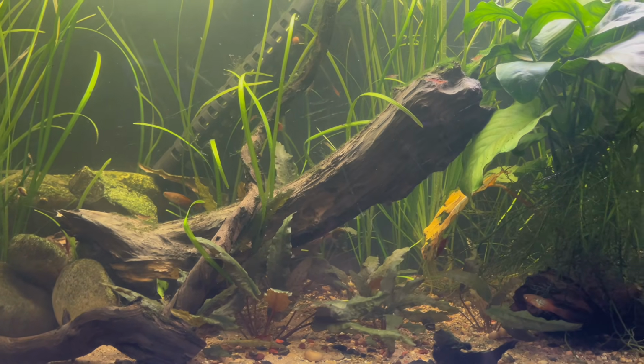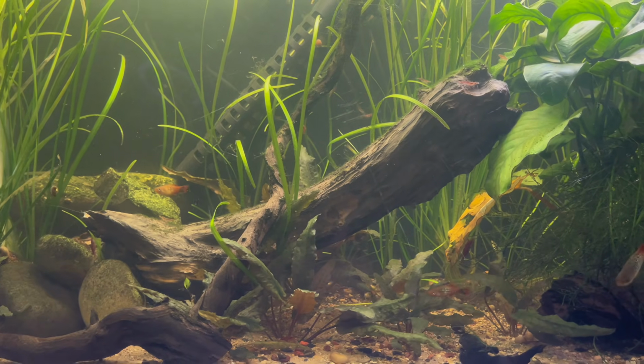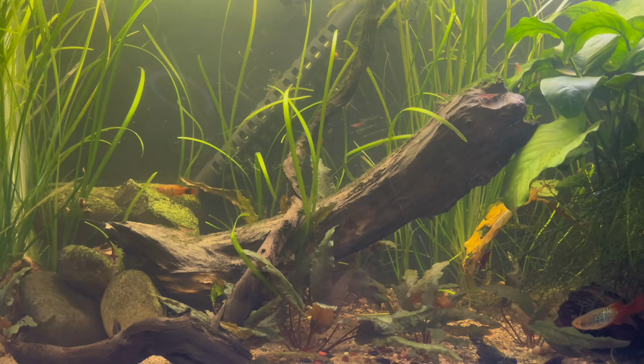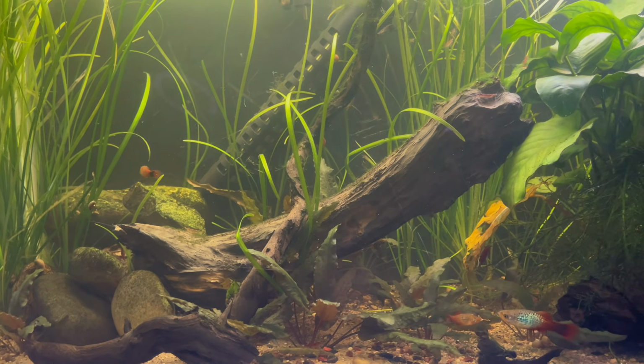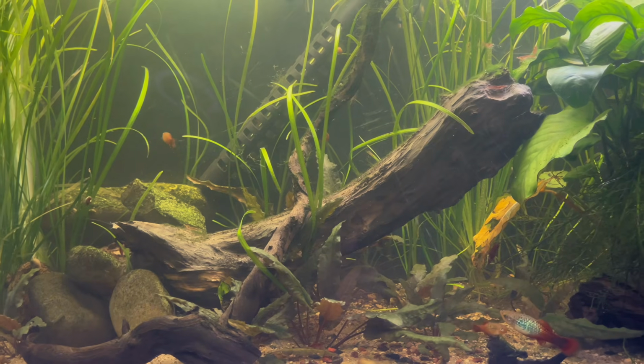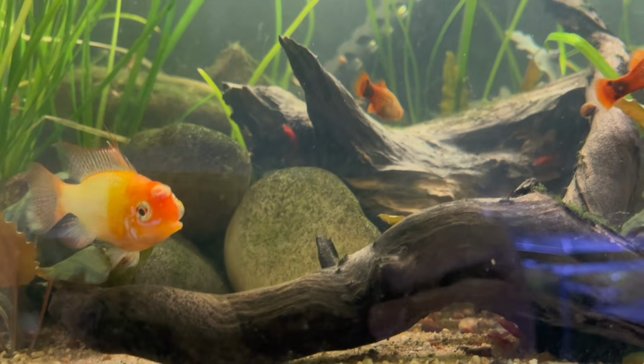My game plan really was to try to potentially take them out, put them in a different tank, and figure out what kind of medication I should get to treat them, to see if that will help. The big one really started to get lethargic, and I'll throw some video in here of what he looked like near the end there.